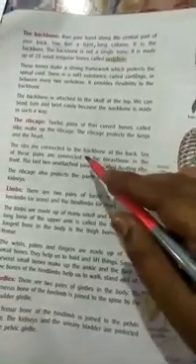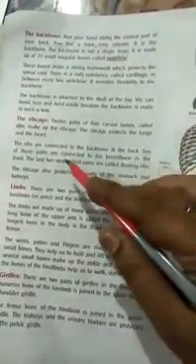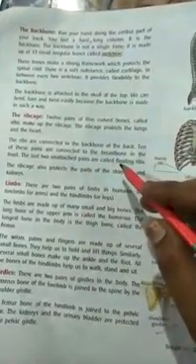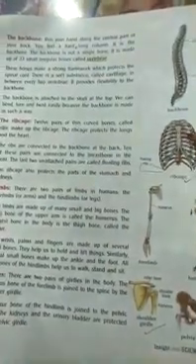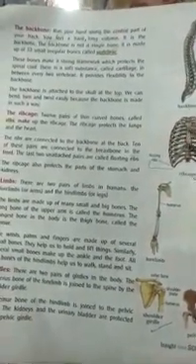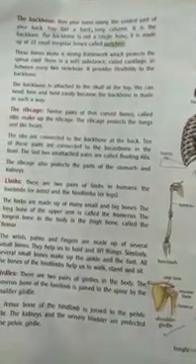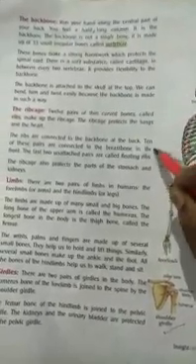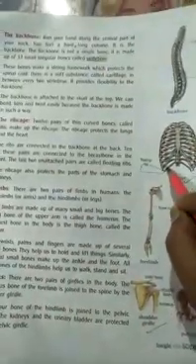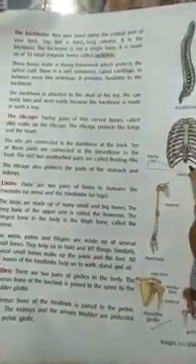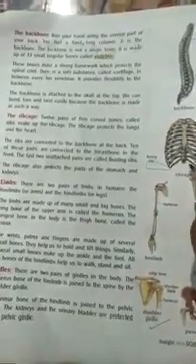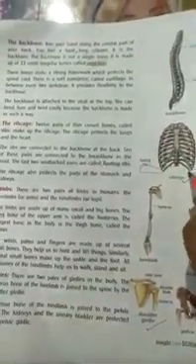The ribs are connected to the backbone at the back. 10 of these pairs are connected to the breastbone. It can be seen very finely over here, in the front side of this rib cage. It protects the breastbone in the front. The last two unattached pairs, children, protect the stomach and the kidneys.